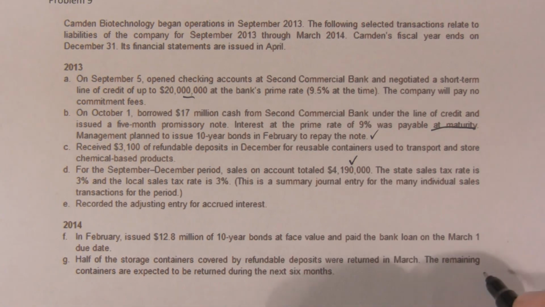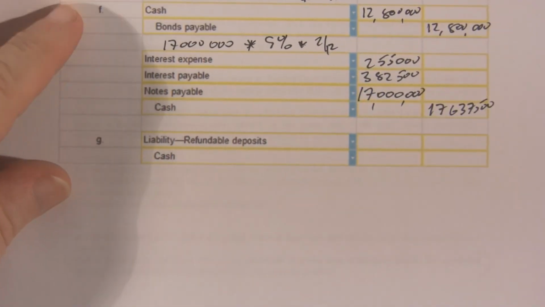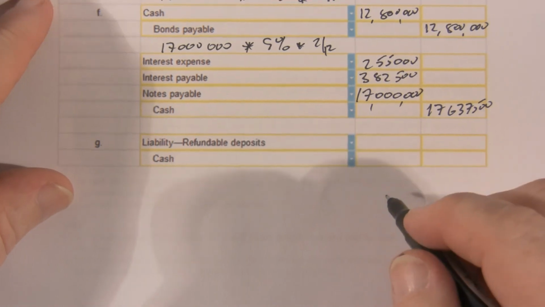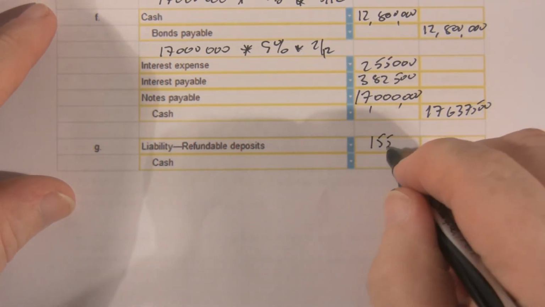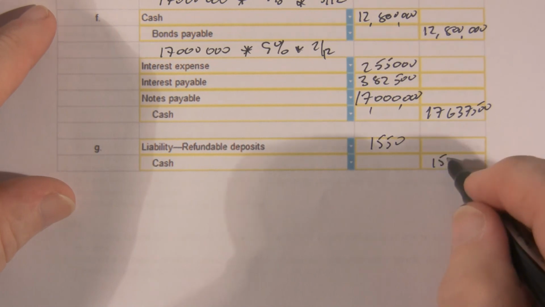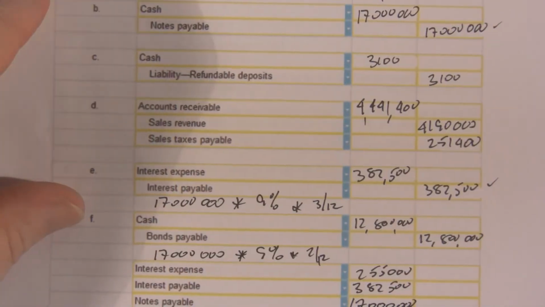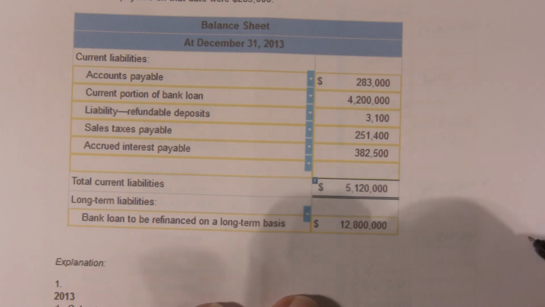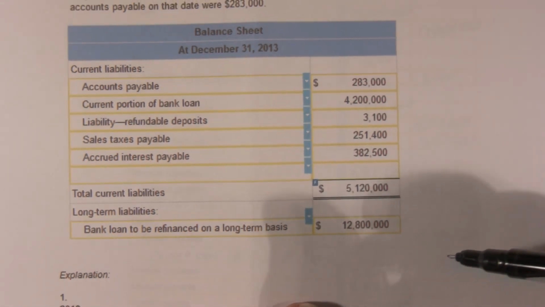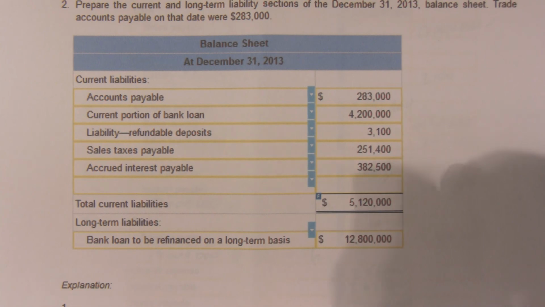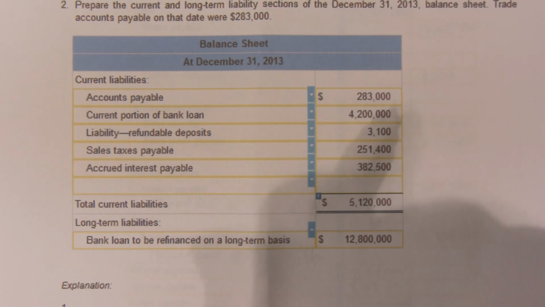And then the last thing it tells us is that half of the refundable deposits were returned. So that's a lot. We're going to reduce the liability account, $1,550, and we're going to send out cash, $1,550. Okay, and you should be able to come up with the liability section. It looks just like that. So I'll leave it there, jot down your numbers, go compare it with the others, and you'll be good to go.